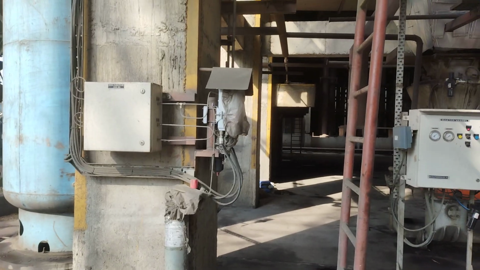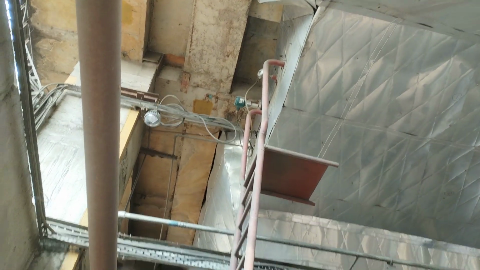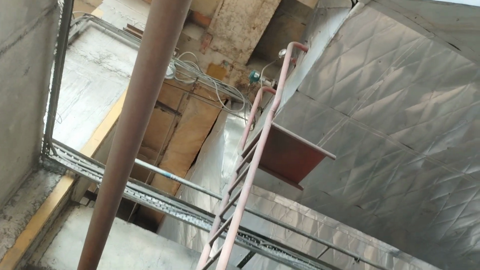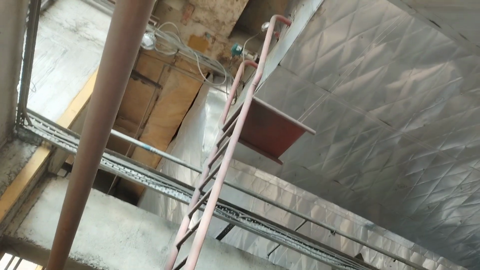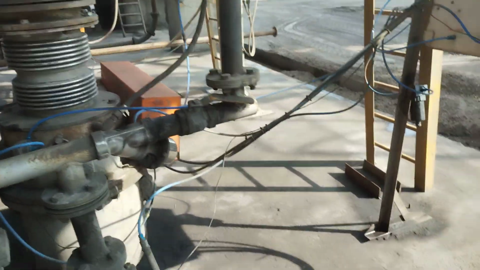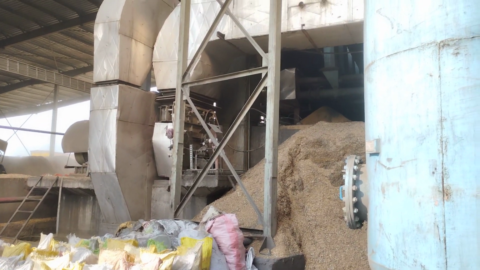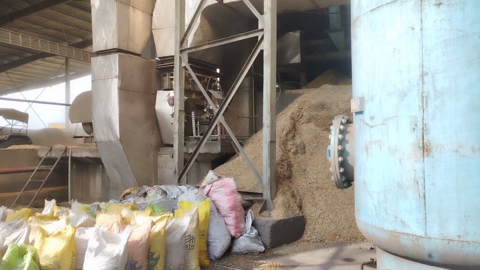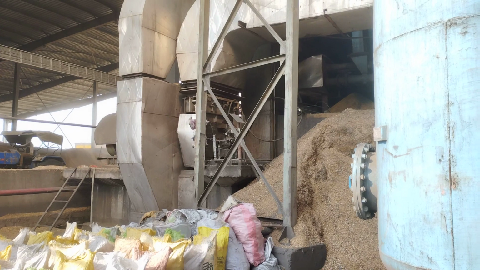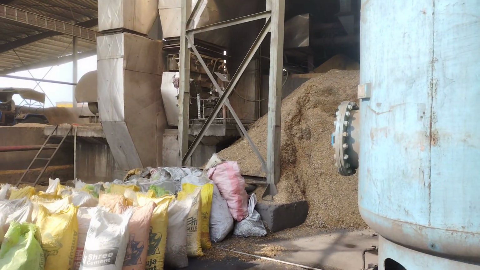This oxygen transmitter is Ecocover make and the probe is in here. APH inlet and outlet temperature elements are there. Economizer outlet temperature, and on that side APH outlet temperature. This is a PA fan for the coal carrying process. The suction line of the PA fan is the FD fan discharge line. And there is a PA header. This is the PA header.